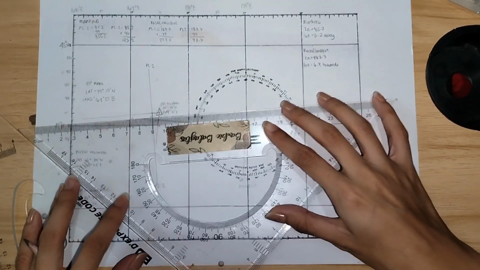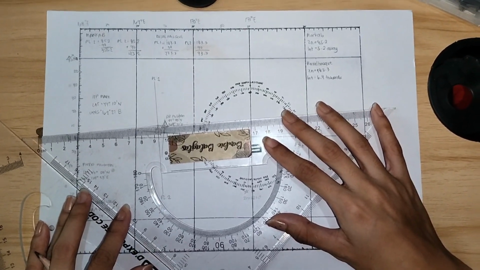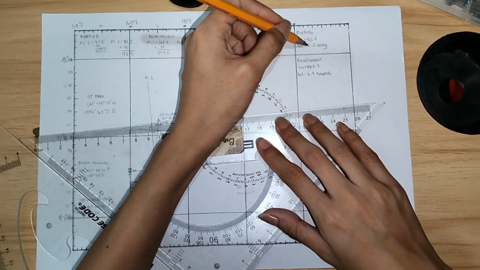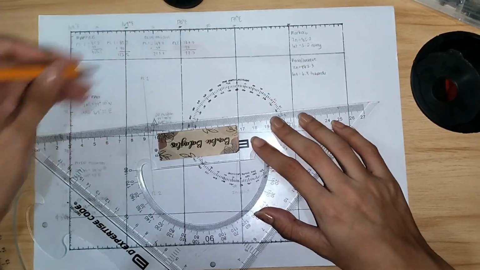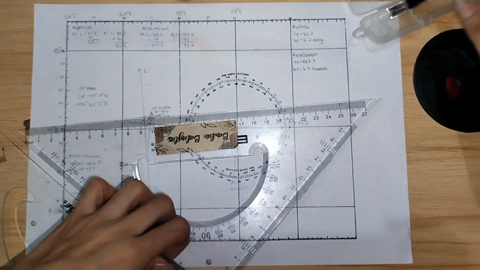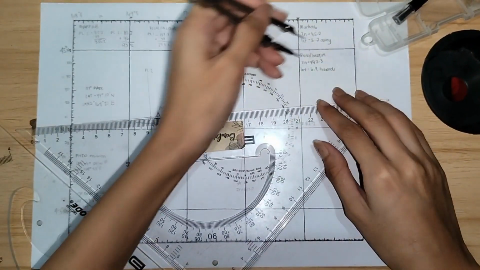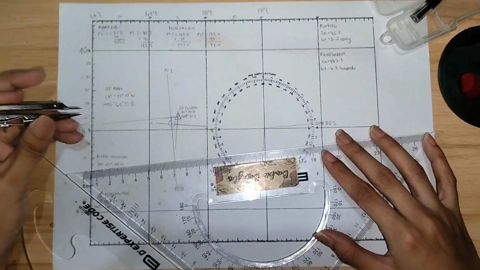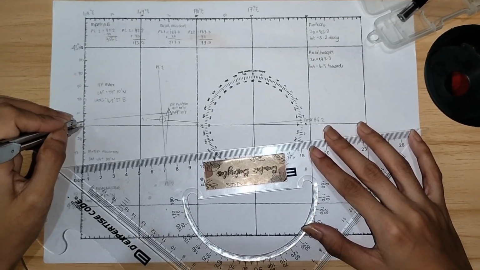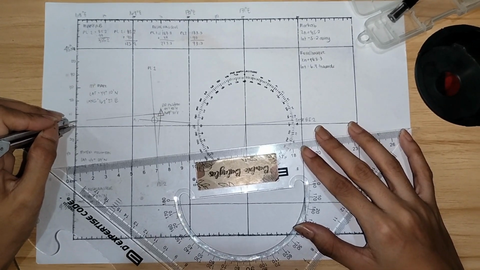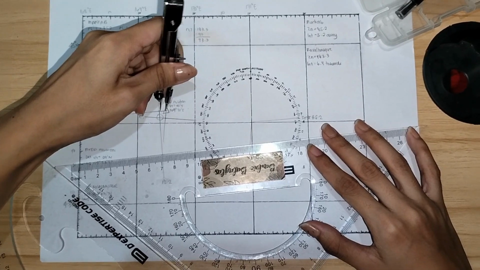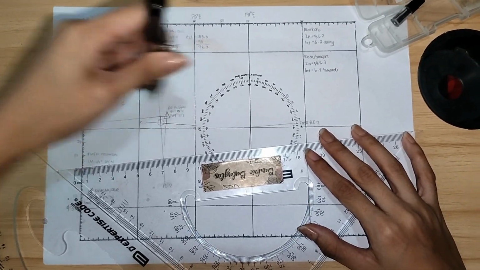and move it towards your DR position and measure its intercept, which is 5.2 away from the star using your compass. So in measuring the 5.2, you just have to count from here, 5.2, and this will be your intercept away from the star.